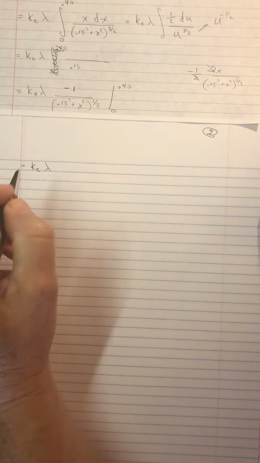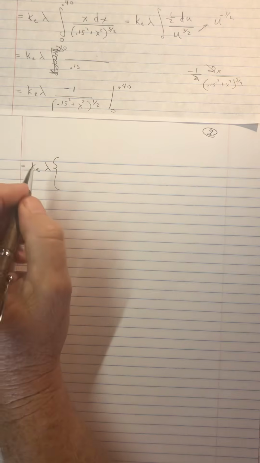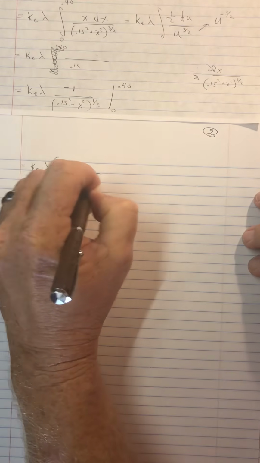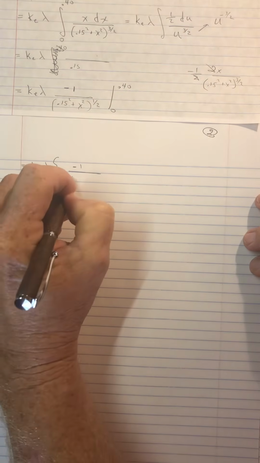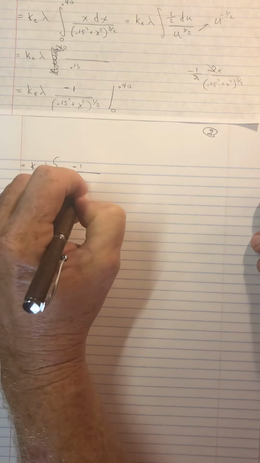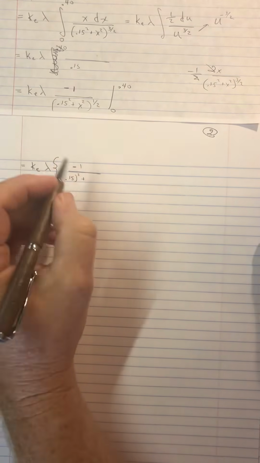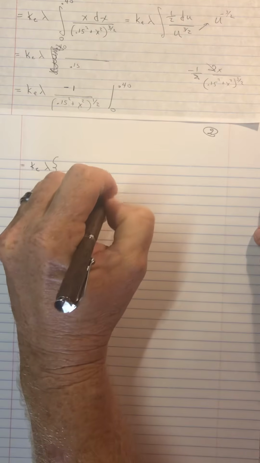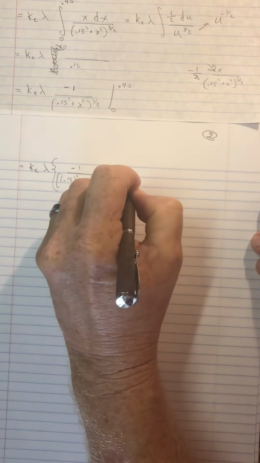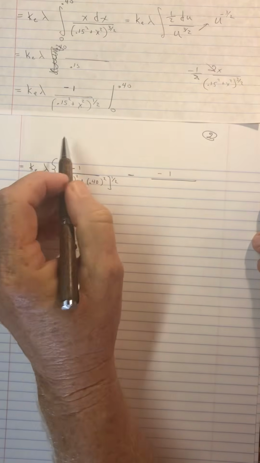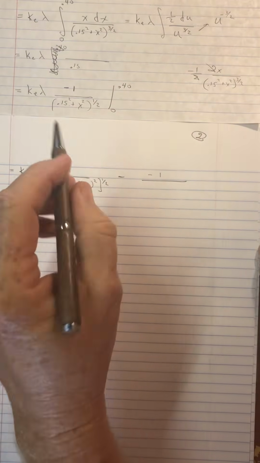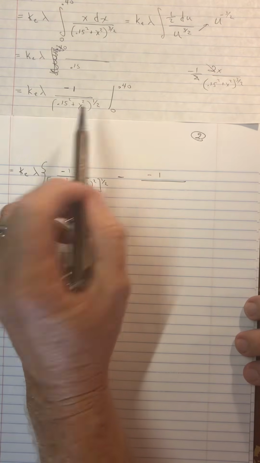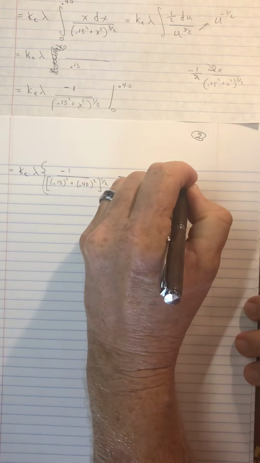Now, keeping that close at hand, I'll just put then in my limits, and so here is Coulomb's constant times lambda, and now if we put in our value, we would have a negative 1 over, and this would be 0.15 squared plus 0.40 squared, all that to the 1/2 power, and then minus a negative. We'd have to put in the 0, and that's probably the easy one, because when you put in the 0, that goes away, and you have the 0.15 squared, and then take its square root, so that's just 0.15.